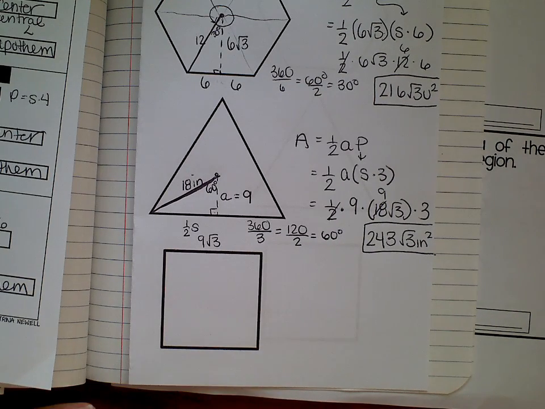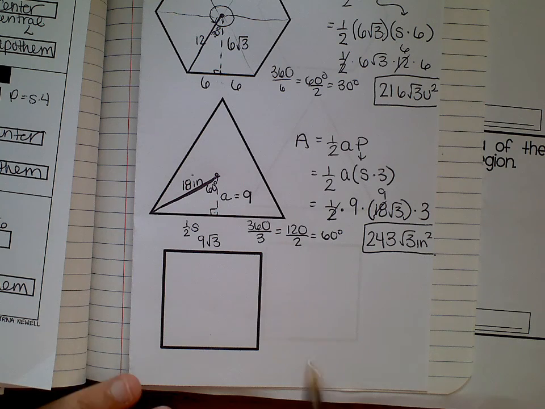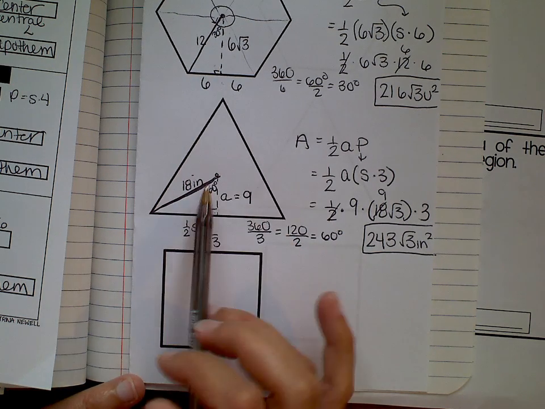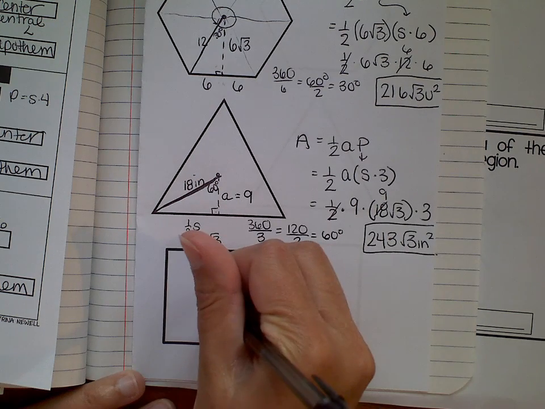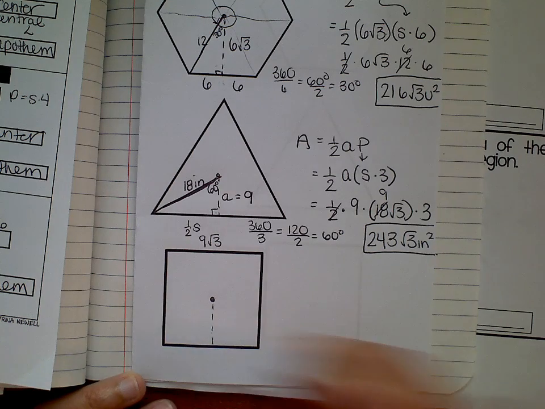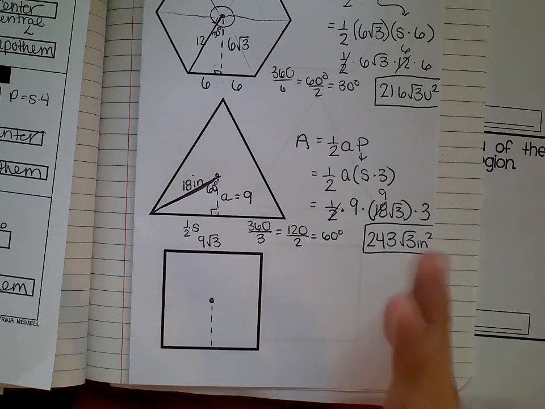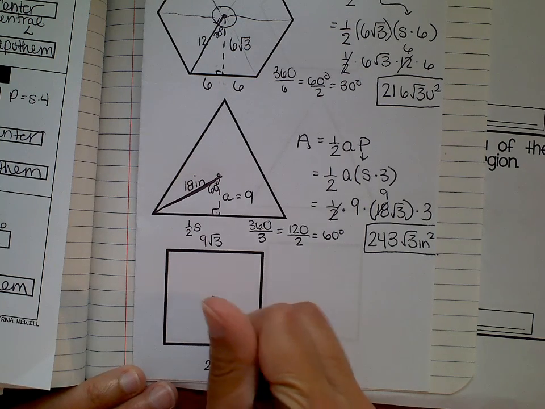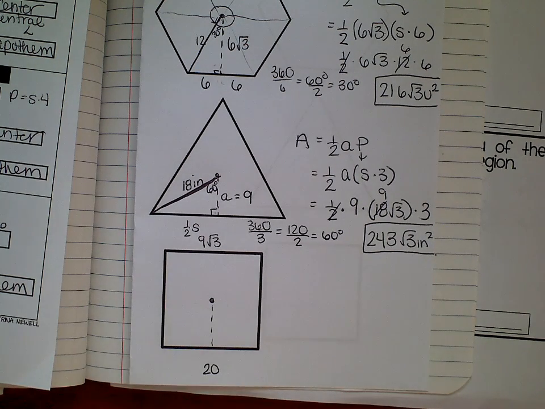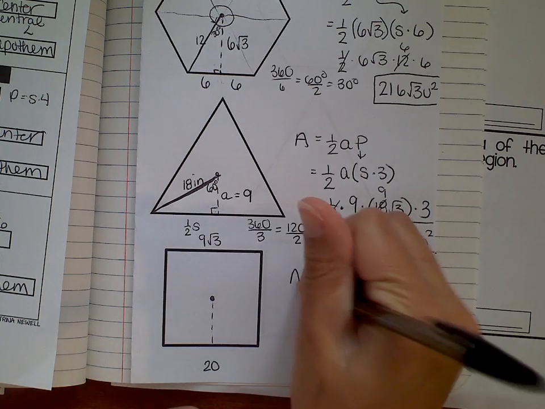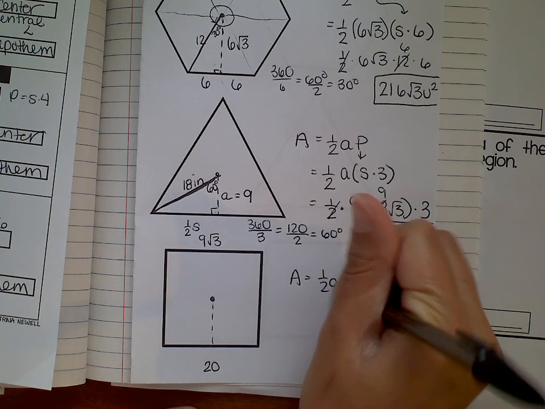Okay, we'll try one more, so we had one where I had the apothem. We had one where we had a radius. So the only other thing that could happen is that they tell you your side length, which probably shouldn't have saved it for the square, but whatever, it's fine. So let's say that your square side length was 20. Now if it's 20, I know then the area is just 400 because I can do 20 squared, but for funsies let's do our half apothem times perimeter.